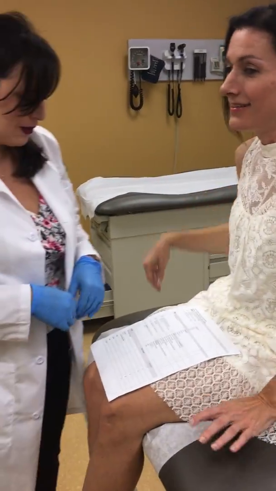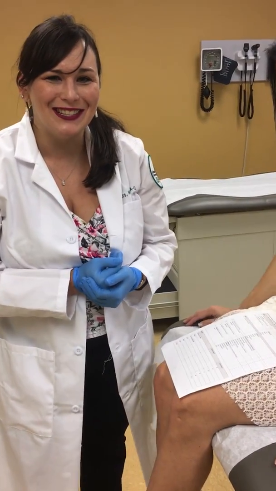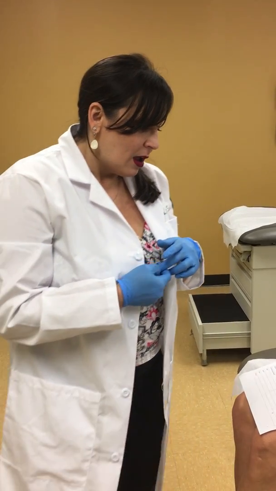And then we're going to list off the characteristics of the nails. So that's going to be color, shape, texture, and lesions. So when you're palpating, those are the things that you're feeling for.